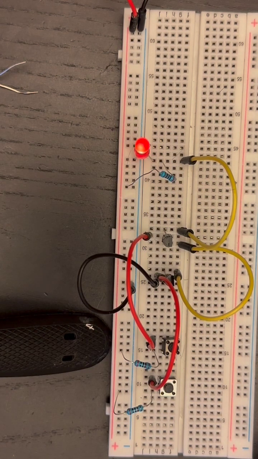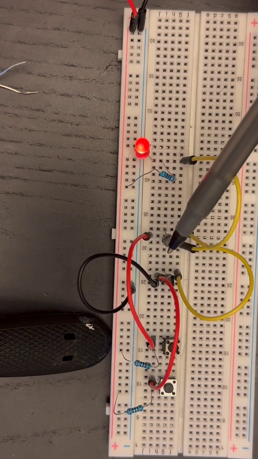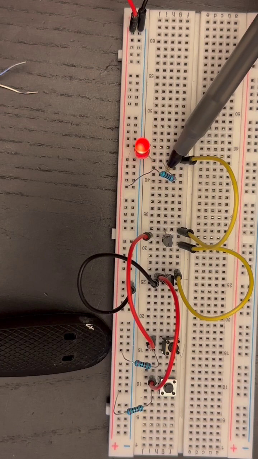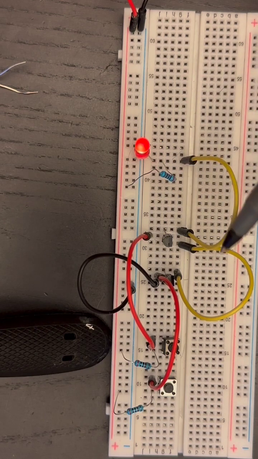And the reason it works from the electronics perspective is just that, remember, when these two transistors turn on, they're creating that path, basically a short path to ground for the current.